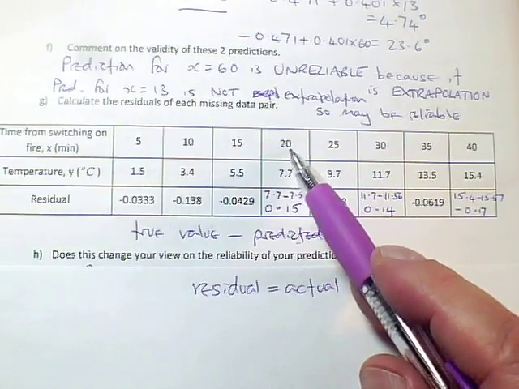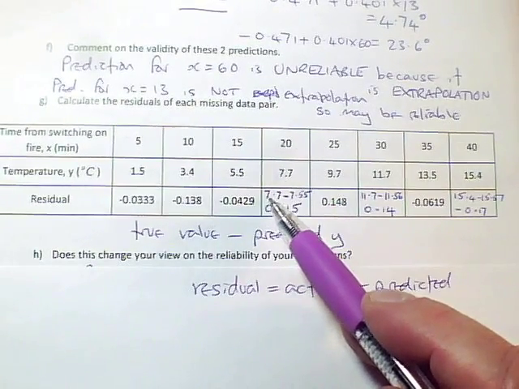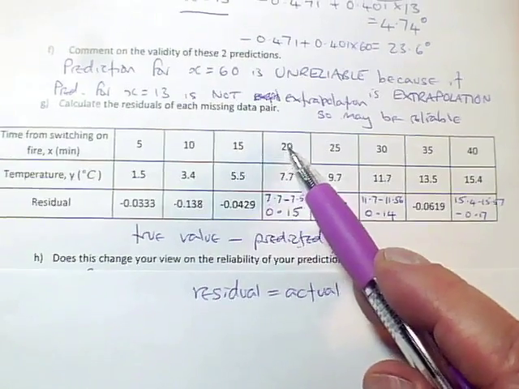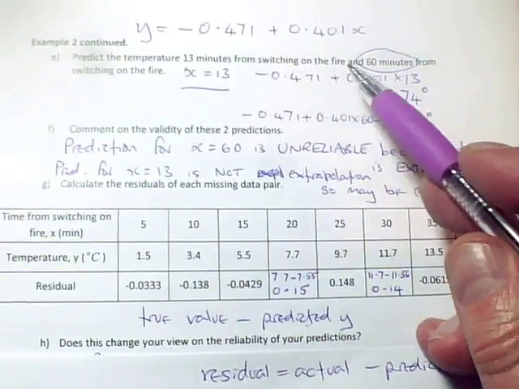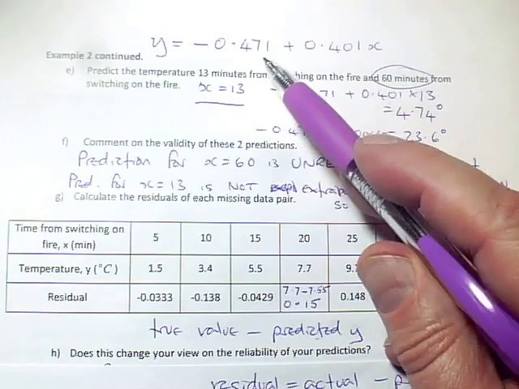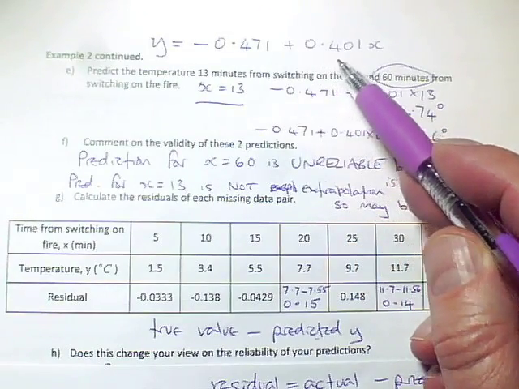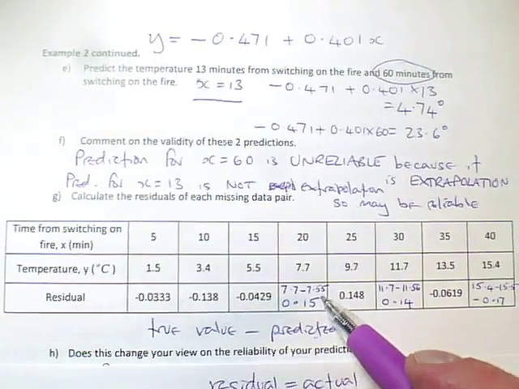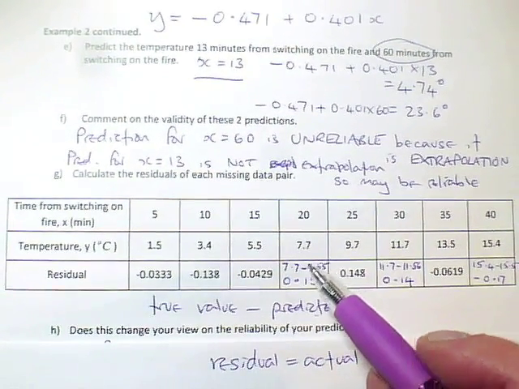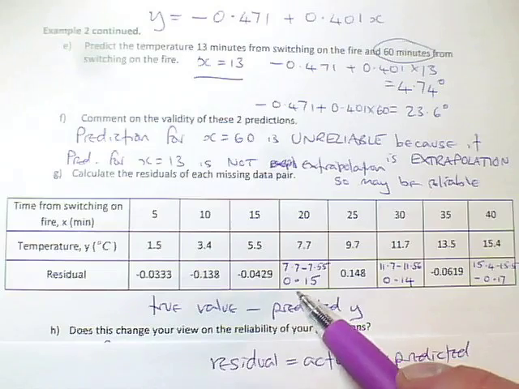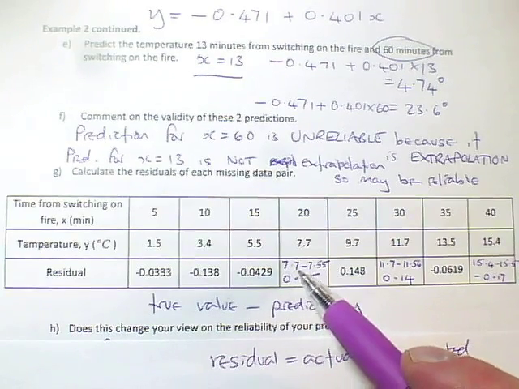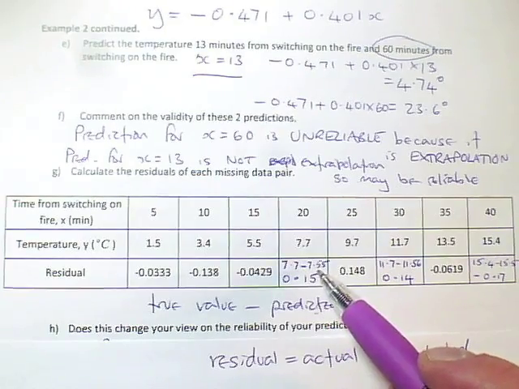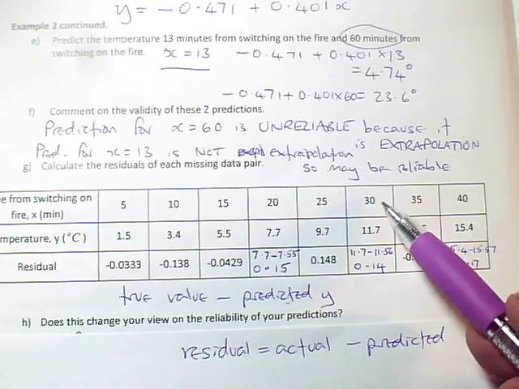So for 20, 7.7 is the true value, but if I put 20 into the equation, so if I did minus 0.471 plus 0.401 times 20 in for my x, it turns out that I get 7.55. And when I do the subtraction, I get 0.15. So it's positive because the real value was greater than the predicted value. And I've done the same thing for 30.